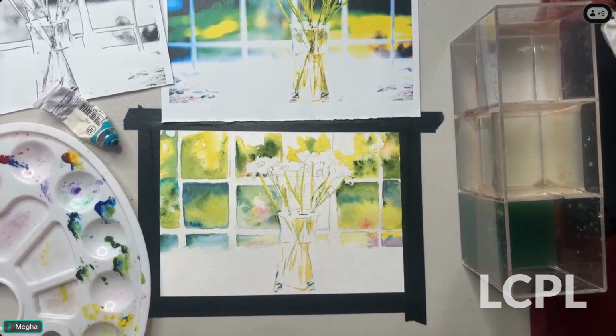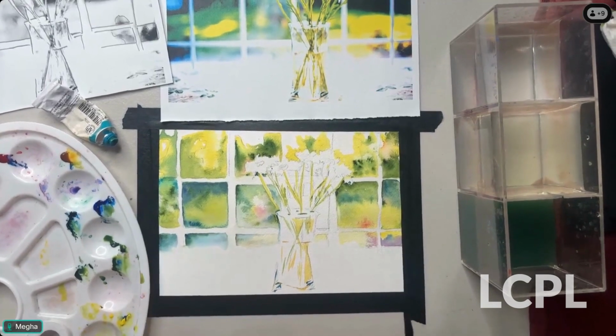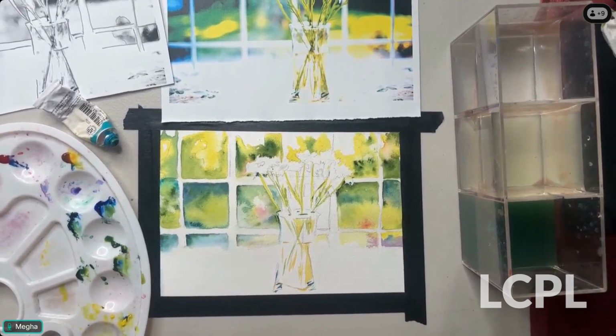Okay, and I can take some paper and just dab it so that they look softened, not very harsh lines.